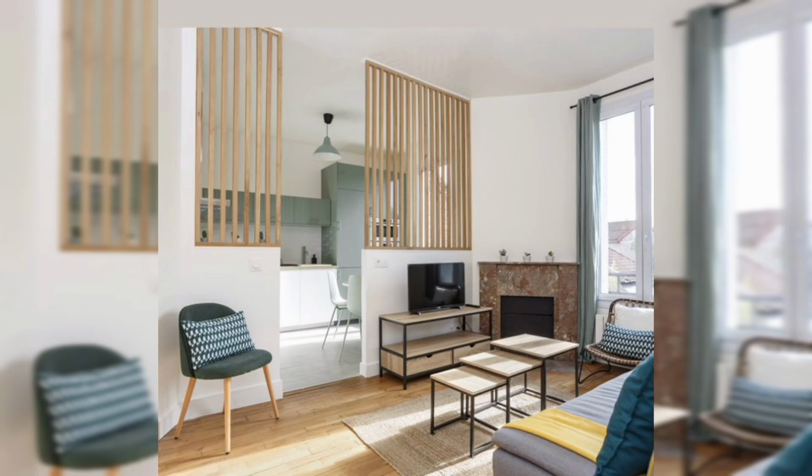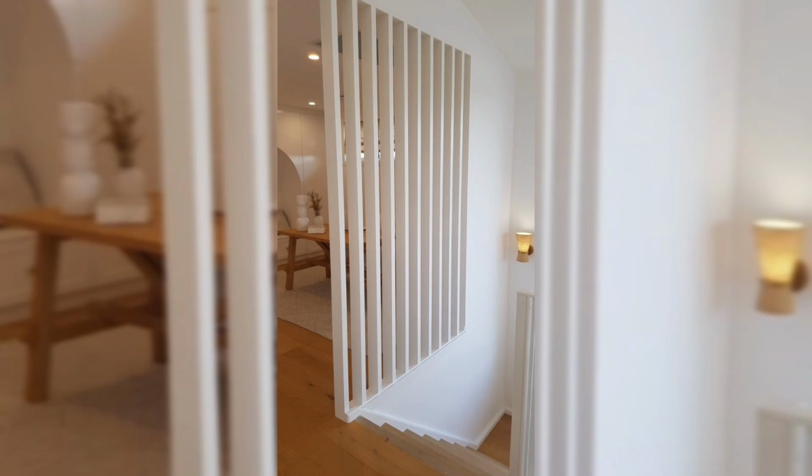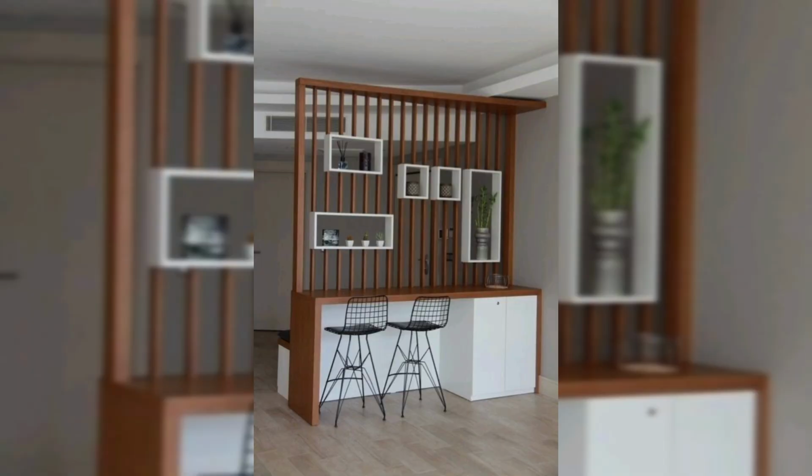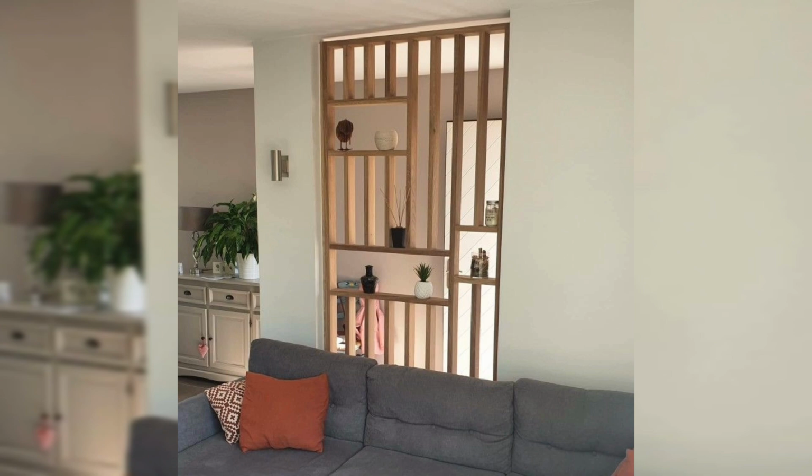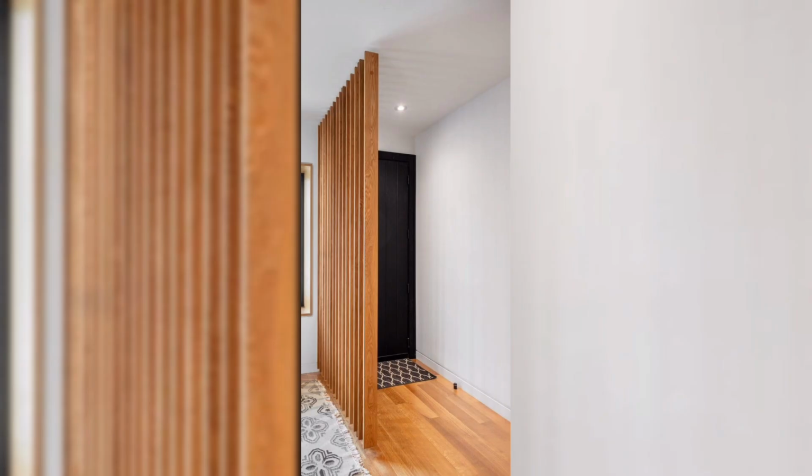Shelf units as partitions. When not cabinet functional, open shelf units can double as a room divider and display area. These shelves often combine storage, decoration, and room division all in one.